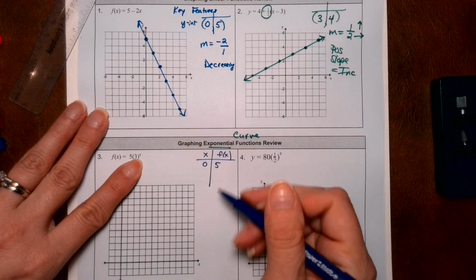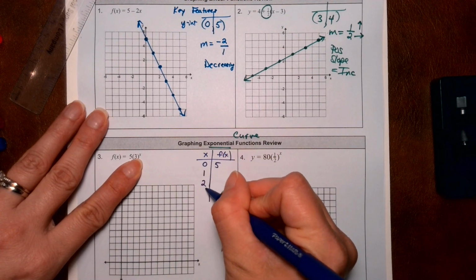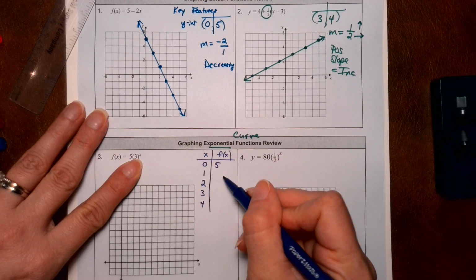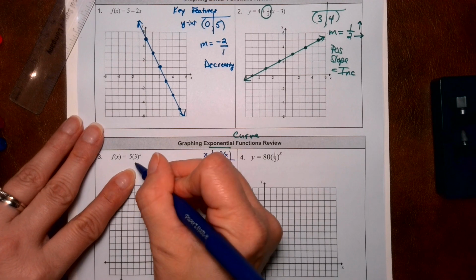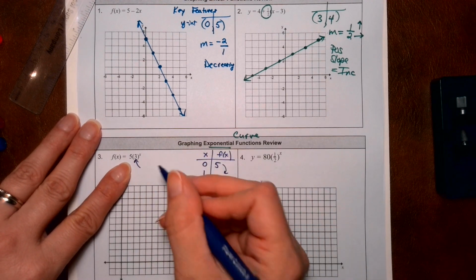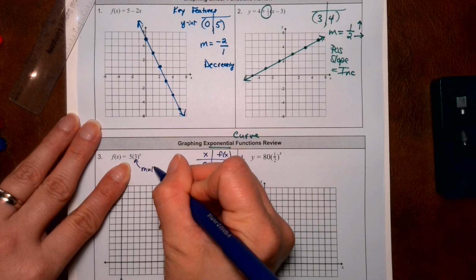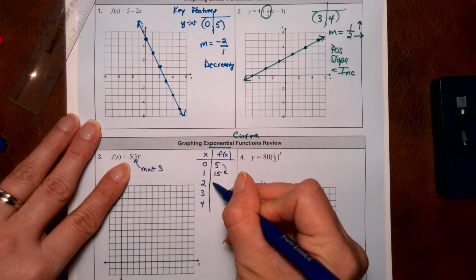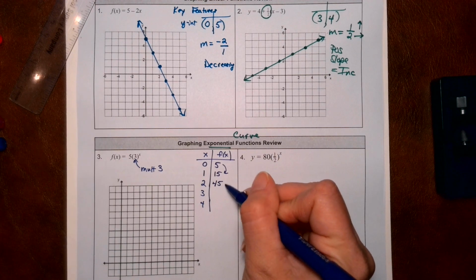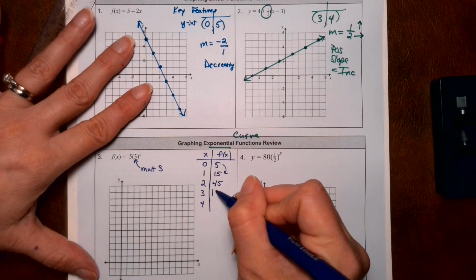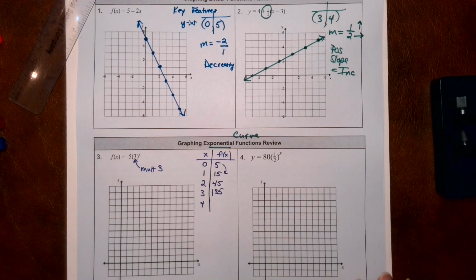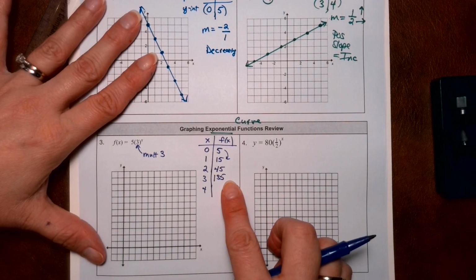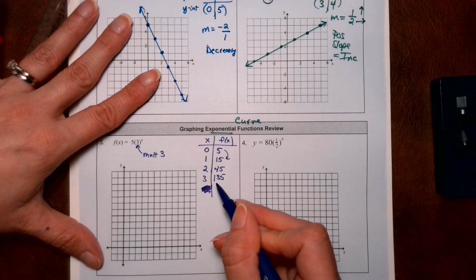You make a table of values, 1, 2, 3, 4, and we're going to multiply by 3. So the pattern is multiply by 3. So 15 times 3 is 45, times 3 is 135. I think I'm going to stop there. That's 4 good points.